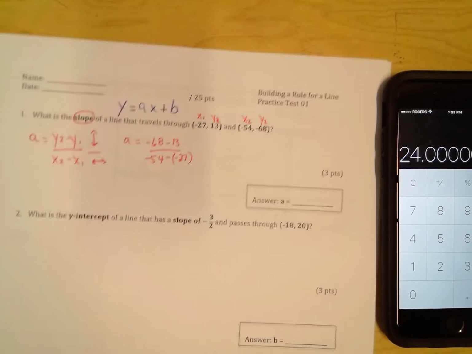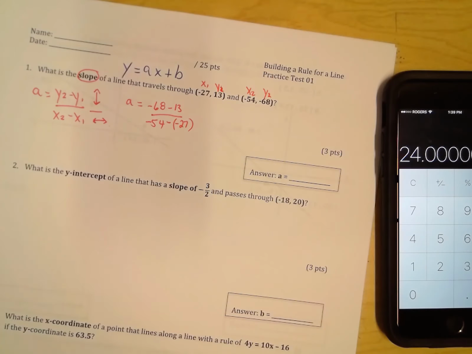So that concludes all the solutions to building a rule for a line from practice test 1. I'll post those solutions to the webpage. Good luck on practice quiz 2.